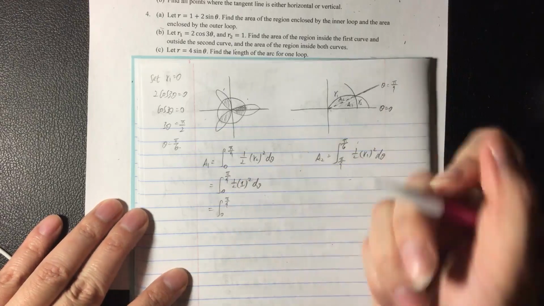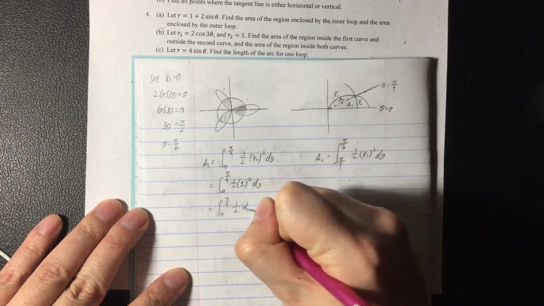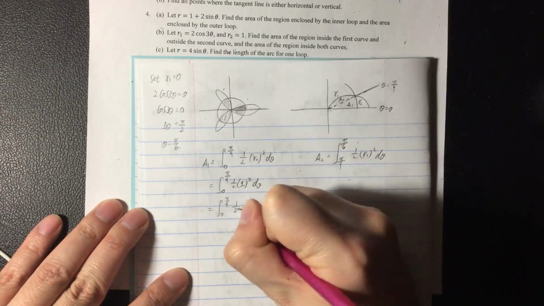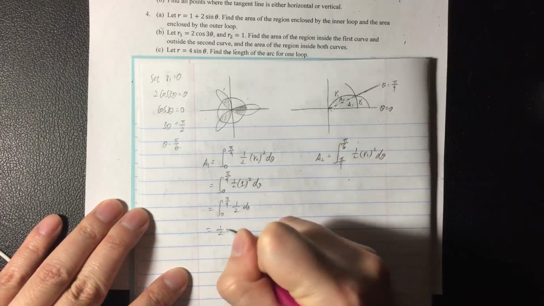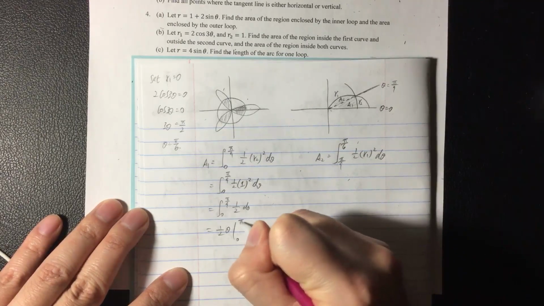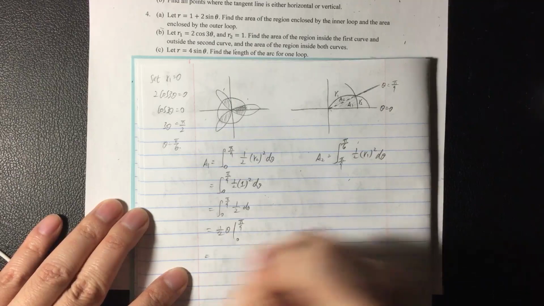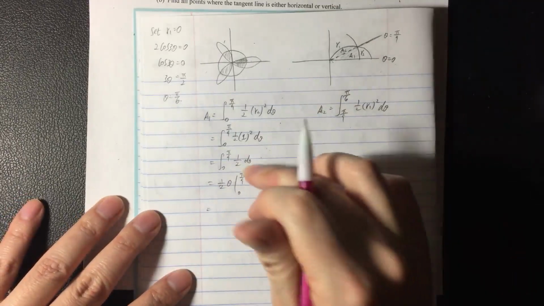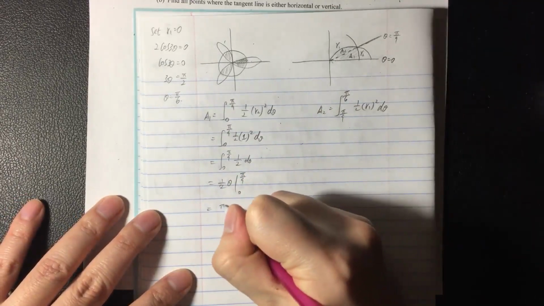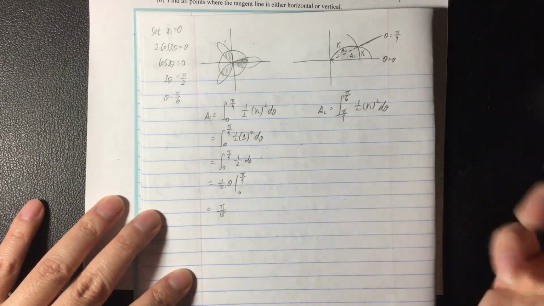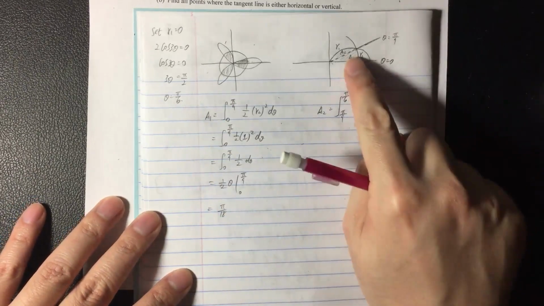Half times 1 is half. Take antiderivative. We get half of theta, evaluated from 0 to pi over 9. If I plug in pi over 9, I get pi over 18. If I plug in 0, I get 0. That's A1.